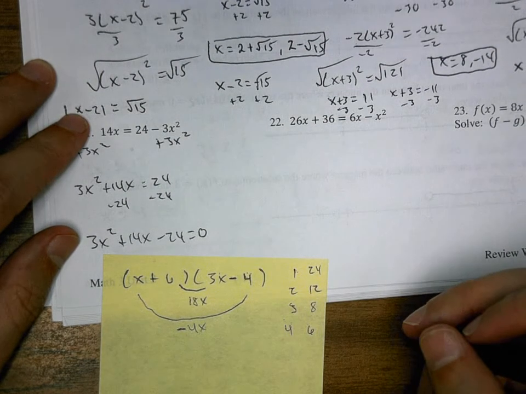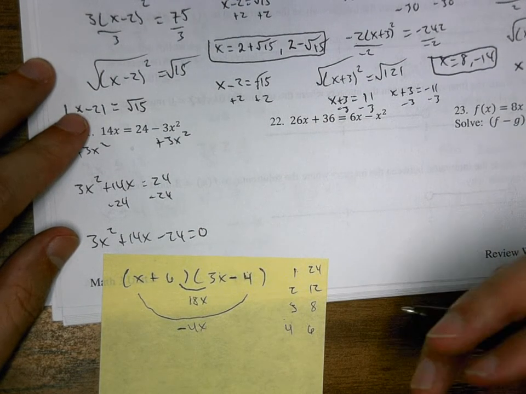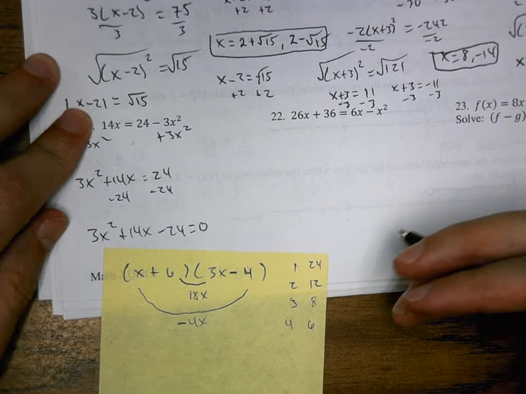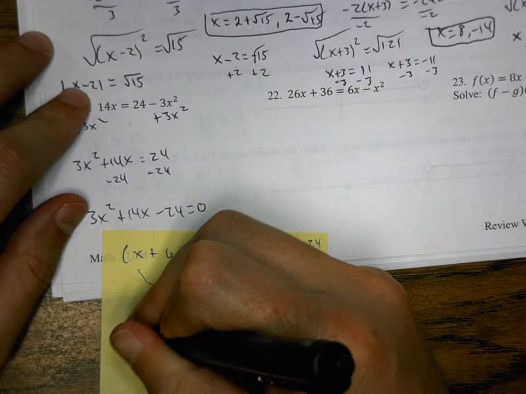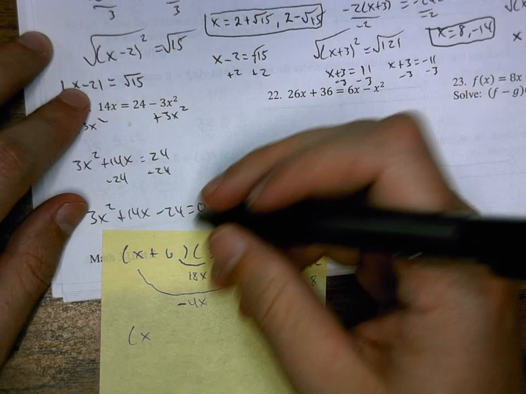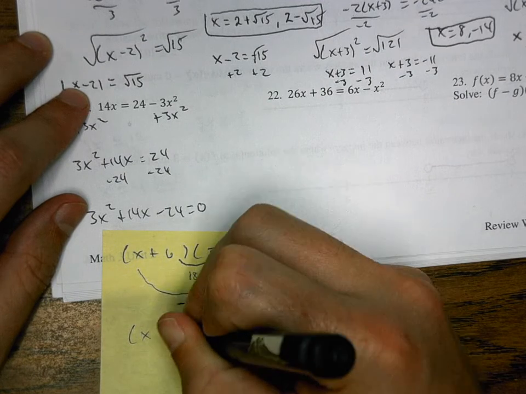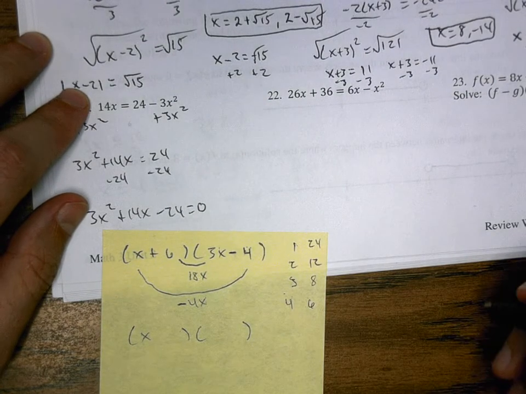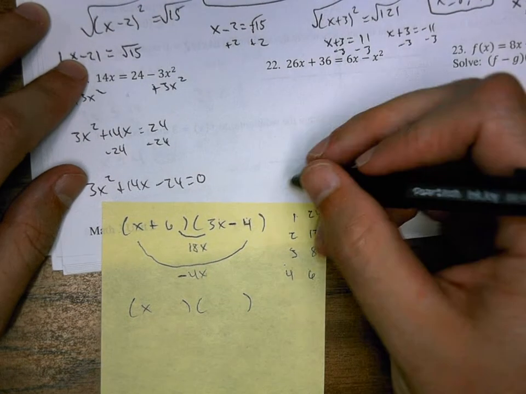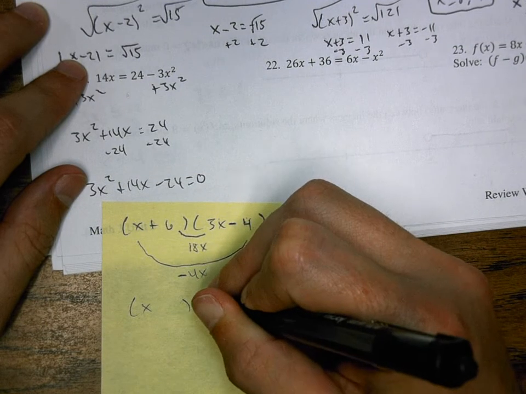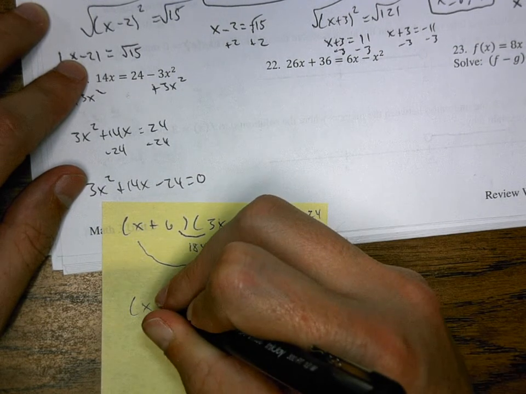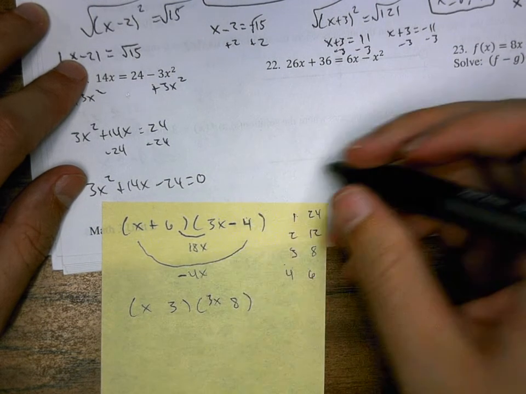Okay, I got lucky. I got it right on my first try. If I were to try something else, like 3 and 8, I know 3 can't go with the 3x because they have a common factor, so 3 over here, 8 over here. 3 times 3x is 9x.